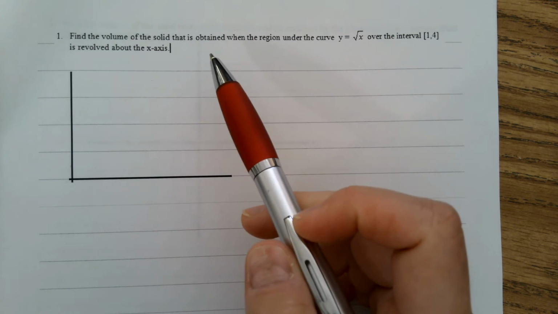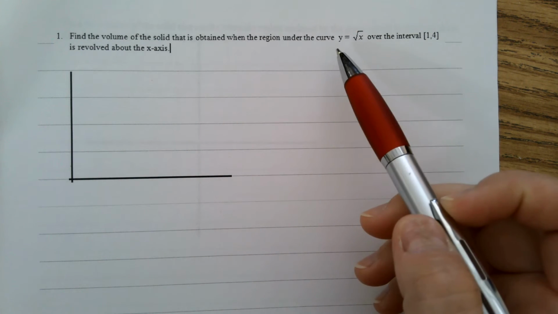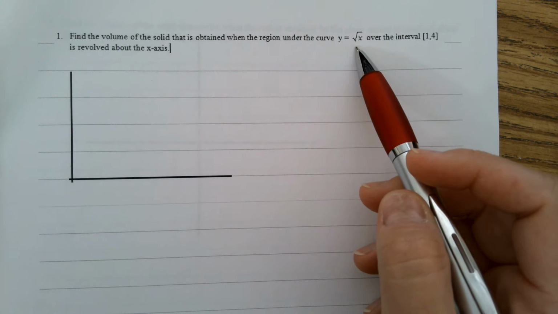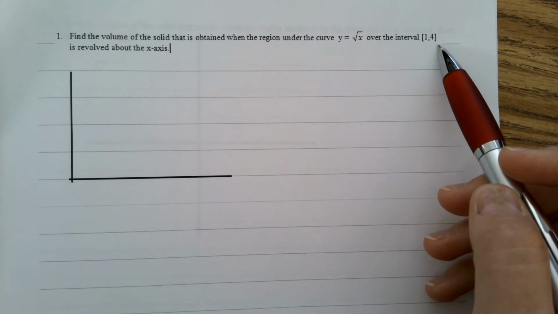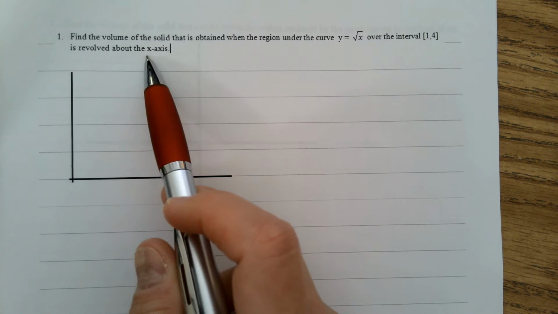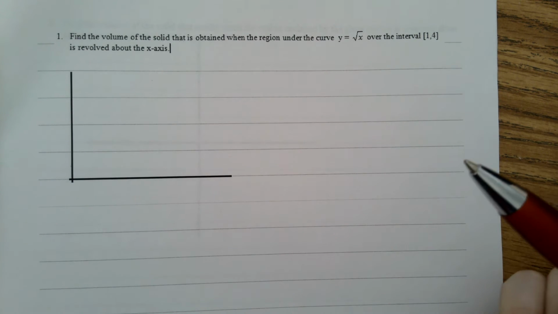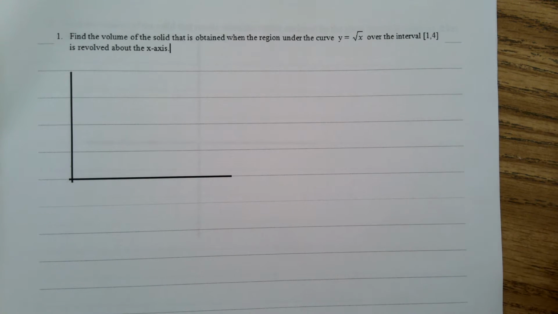Find the volume of the solid that is obtained when the region under the curve y equals square root of x over the interval 1 to 4 is revolved about the x-axis. If you need to pause the video and write it down, do that now.